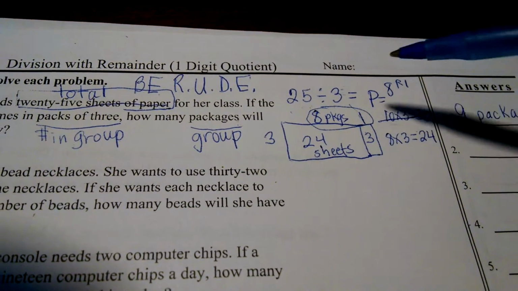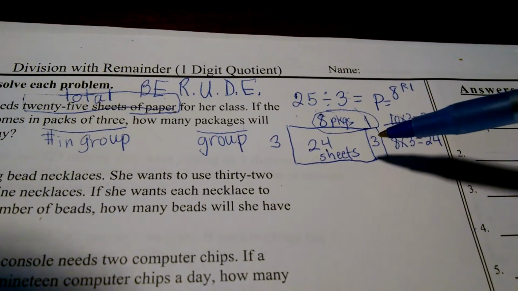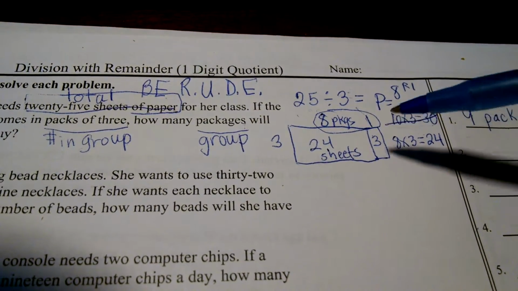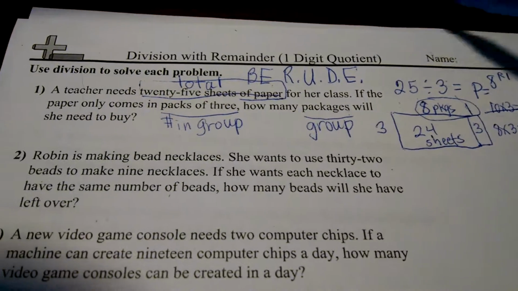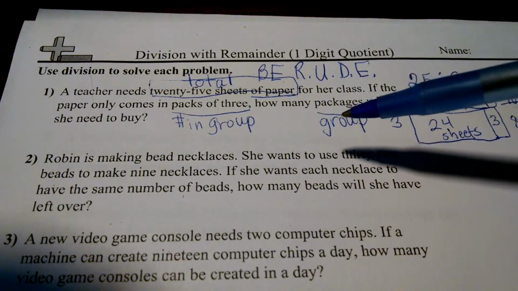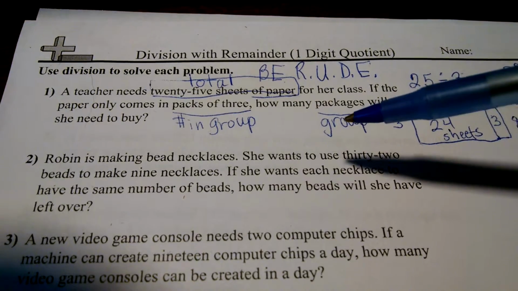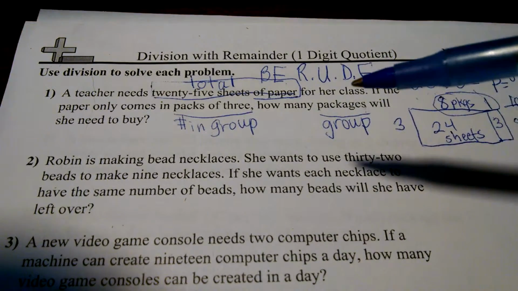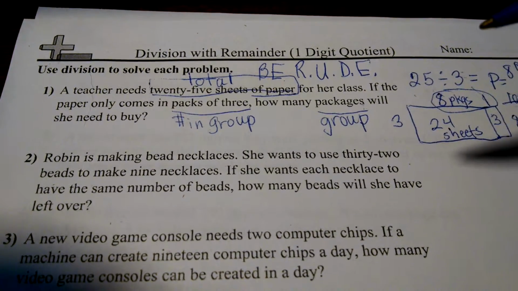So what you do with the leftovers depends on the problem. Okay, it always depends on the situation. That's why you have to be RUDE and you have to make sure you're reading carefully. Okay, this was part 2. Now we're going to look at larger problems where the numbers are bigger in part 3.